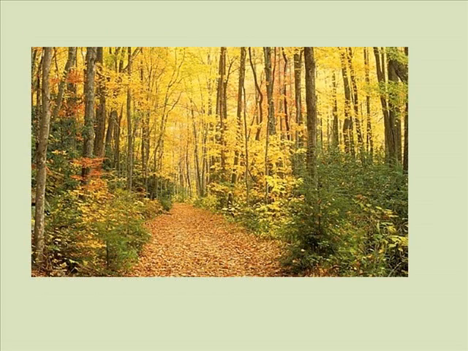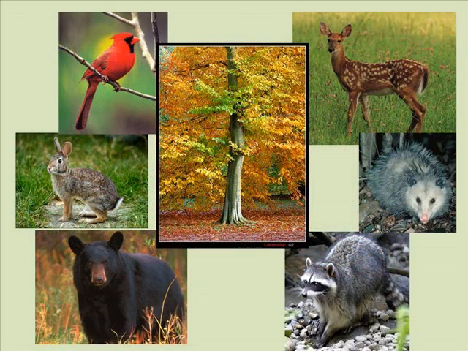Here's a picture of a deciduous forest. And here are some animals that live in the deciduous forest. The top left we have a cardinal, which also happens to be our state bird. Top right we have a white-tailed deer. Below that, a possum. Bottom right we have a raccoon. Bottom left, a bear, nice little black bear. And then in the middle on the left we have a rabbit. Now these animals should look very familiar to you because the deciduous biome is the biome that you live in.